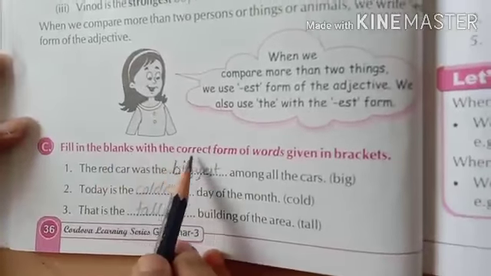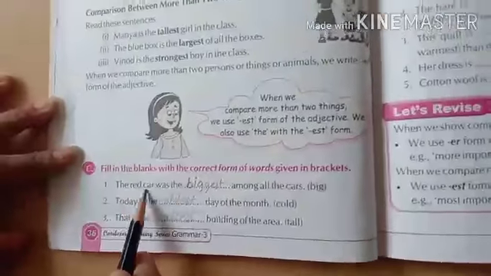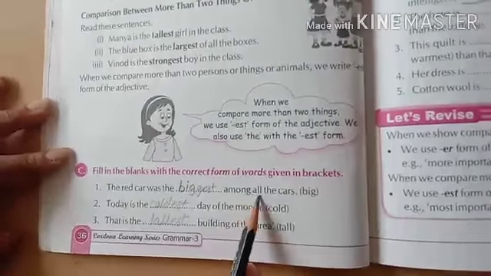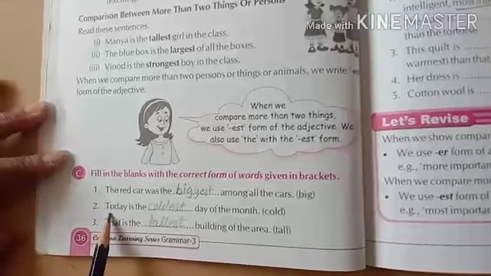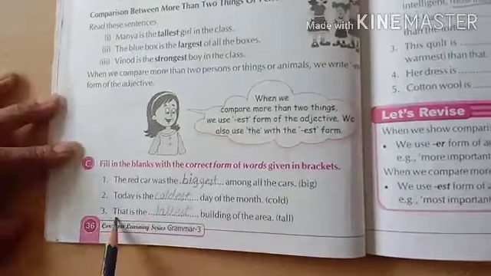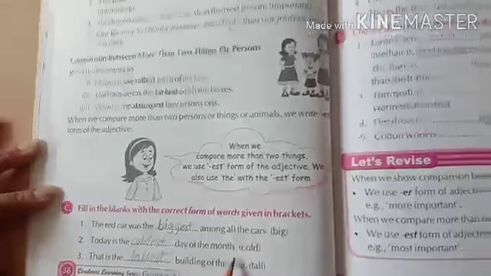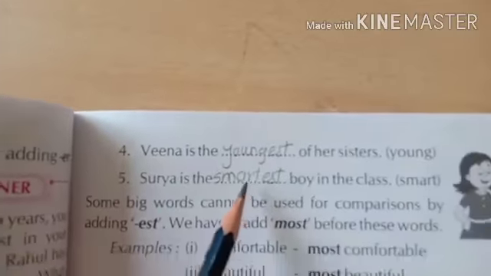Fill in the blanks with the correct form of the words given in the brackets. The red car was the biggest among all the cars. Today is the coldest day of the month. That is the tallest building of the area. Students, you have to solve the remaining words.